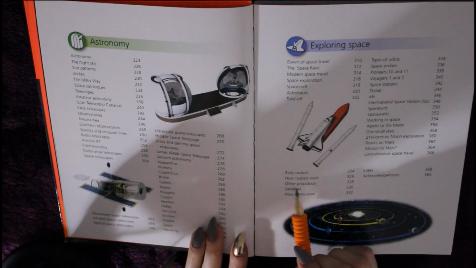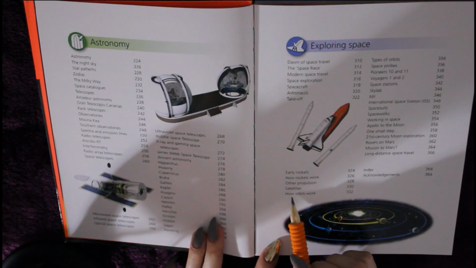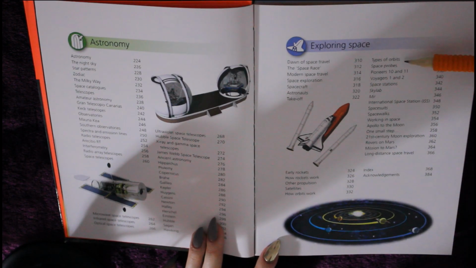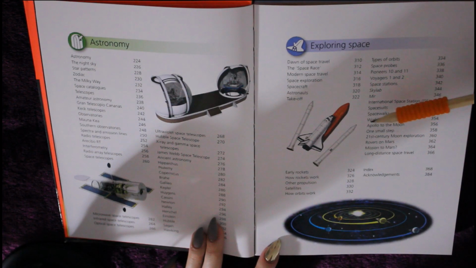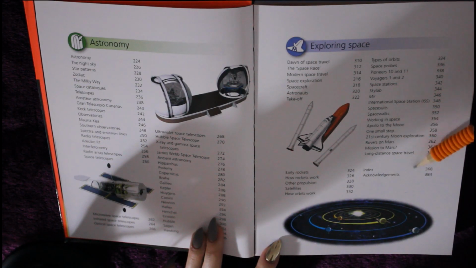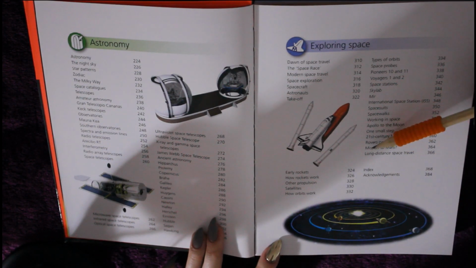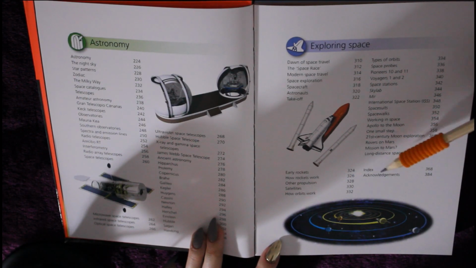how rockets work, other propulsion, satellites, how orbits work, types of orbits, space probes, Pioneers 10 and 11, Voyagers 1 and 2, space stations, Skylab, Mir, International Space Station, ISS, spacesuits, spacewalks, working in space, Apollo to the moon, one small step, 21st century moon exploration, rovers on Mars, missions to Mars, longest distance space travel, index and acknowledgements.